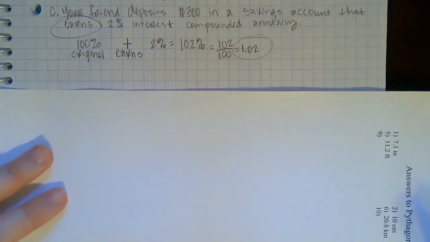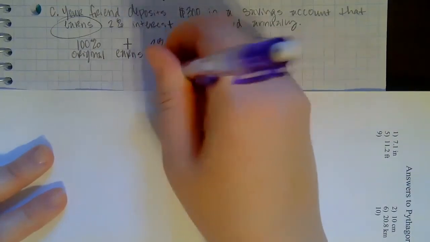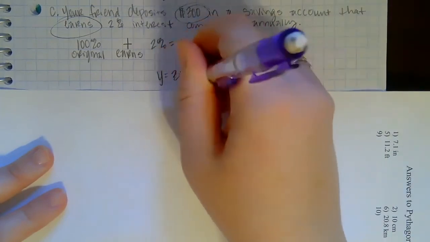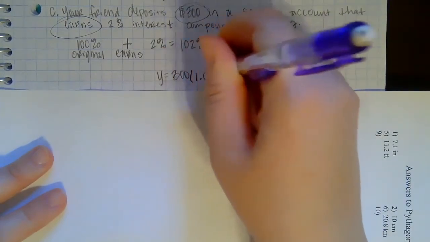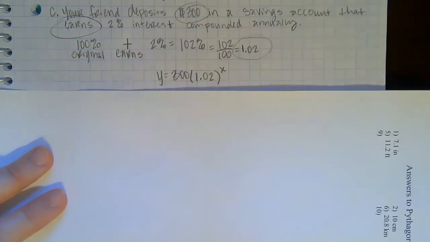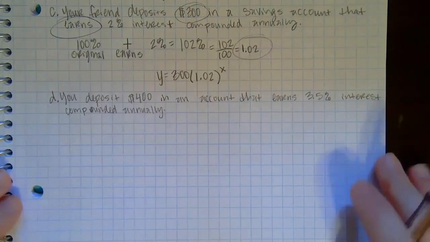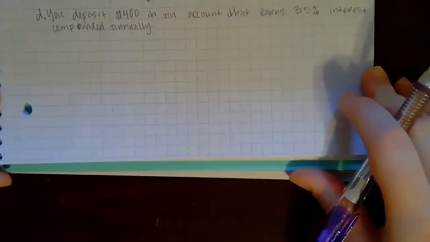I'm just going to write my equation just for the practice. So y equals, the initial value is the $300 that you deposited, times my multiplier, 1.02 to the x. Just practicing those equations. Let's do one more just so you can kind of get the hang of this.